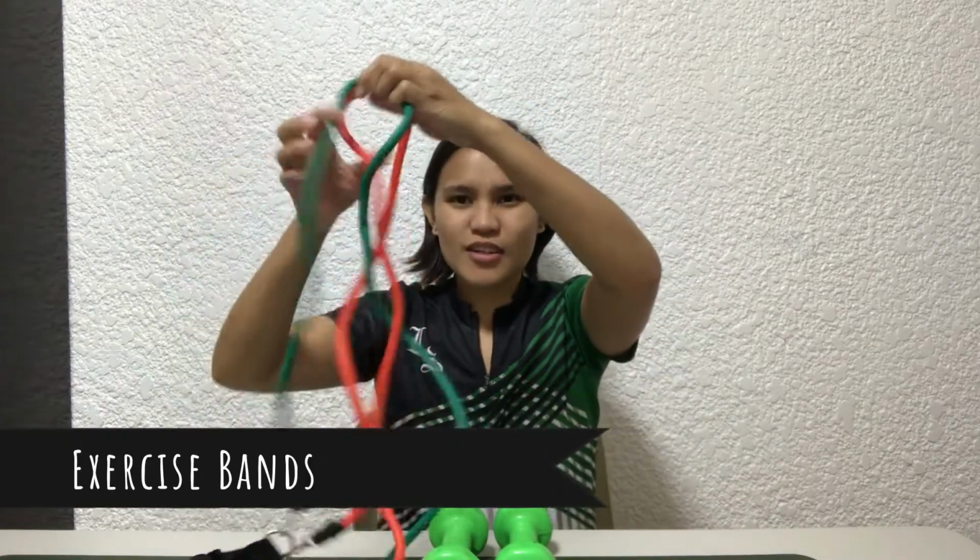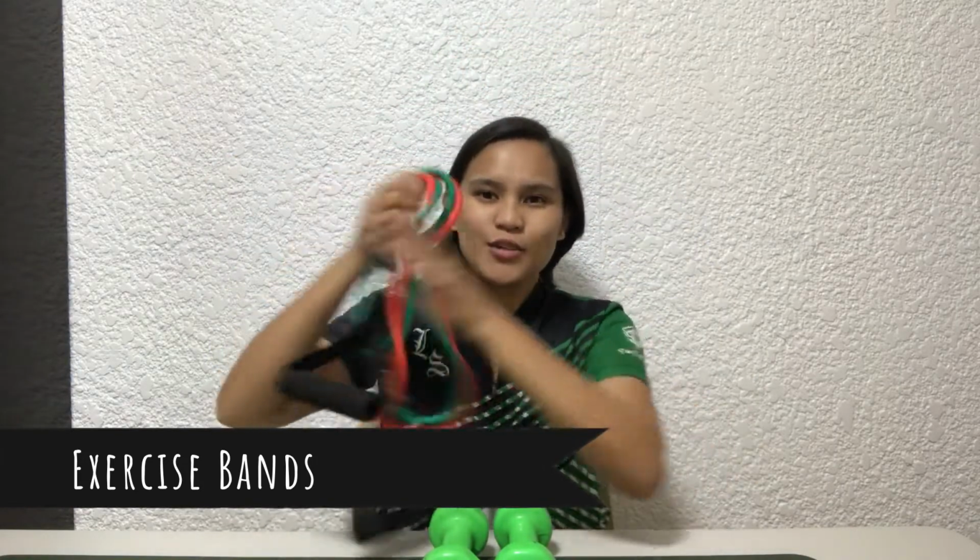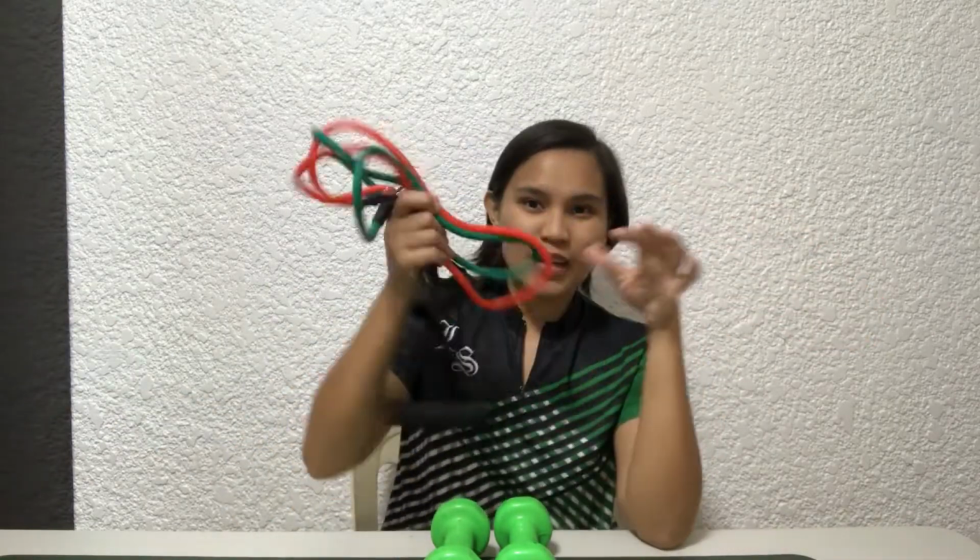These are some of the tools that we use to add additional resistance or intensity for the exercises so that we can achieve an improvement or progress in the strength needed by the patient. So exercise bands, dumbbells, we also have ankle weights that we place on the lower extremity when performing exercises.